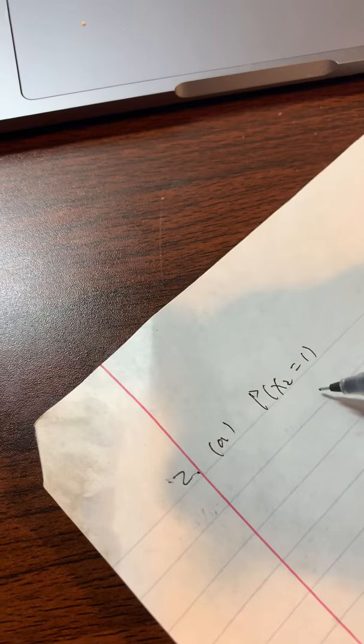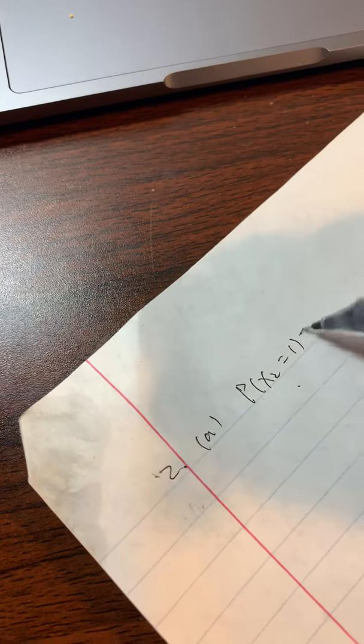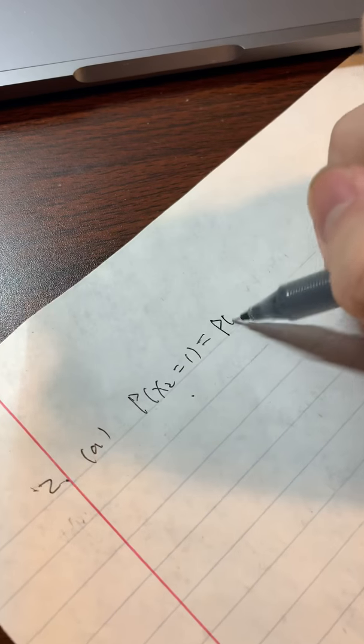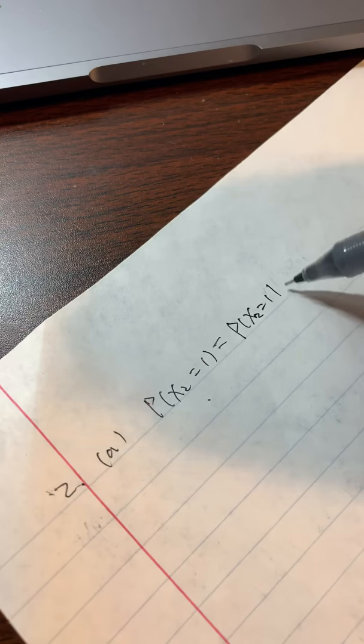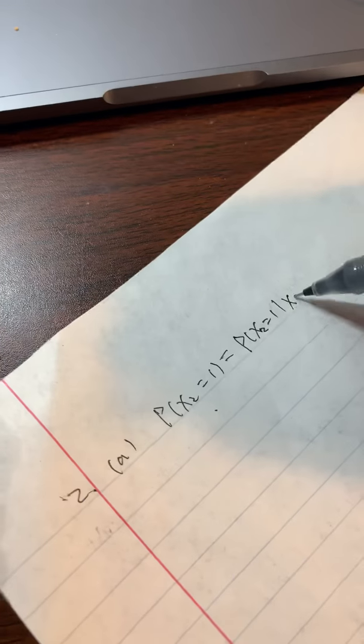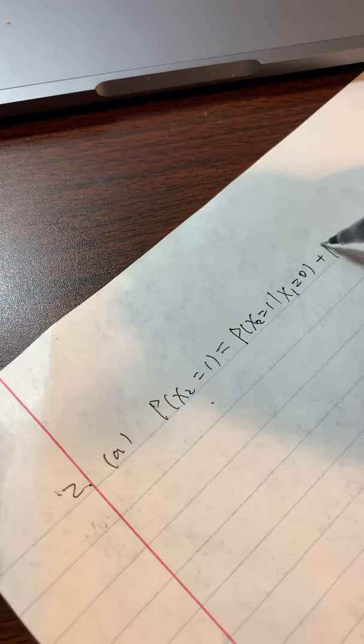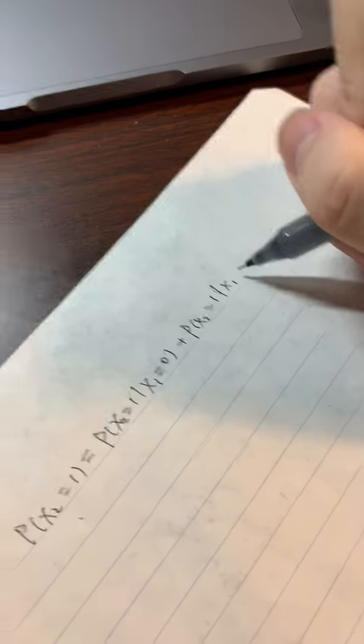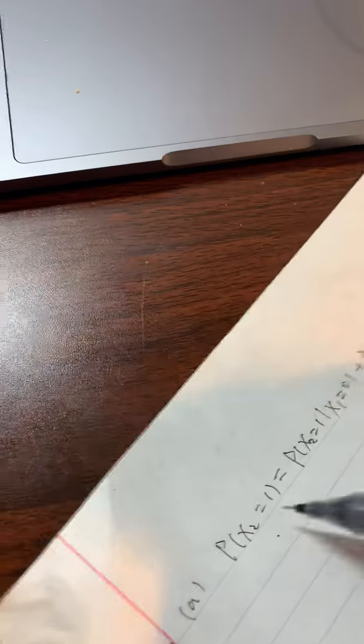So we can split this probability into two parts. One is P(X2 = 1) when X1 equals 0, and P(X2 = 1) when X1 equals 1.